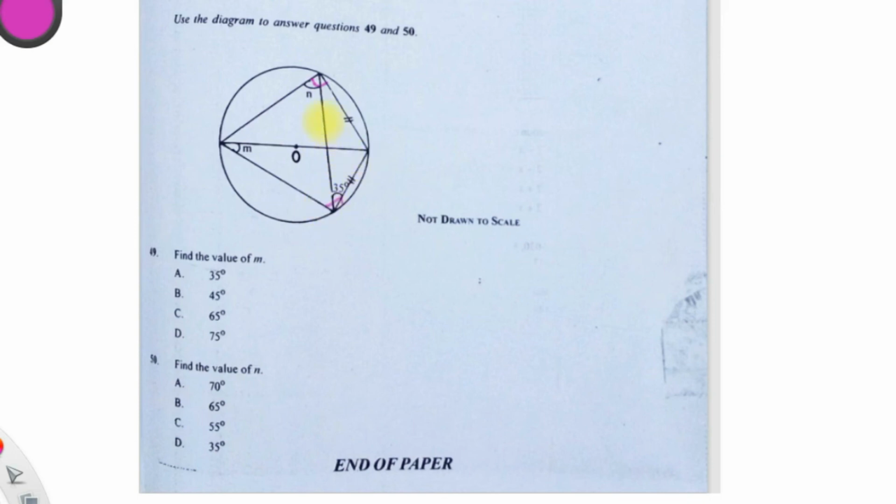Now note these two small lines here. This tells you that this length is equal to this length. Therefore, this triangle at the top here is an isosceles triangle. And we know that the base angles in an isosceles triangle are equal. So if this is 35, then definitely this is also 35.